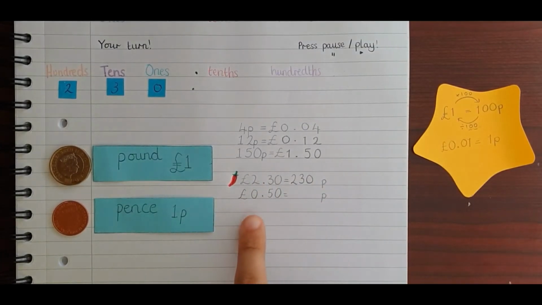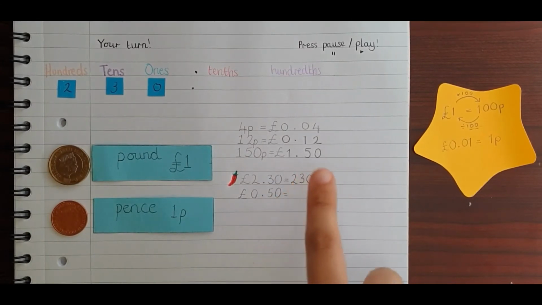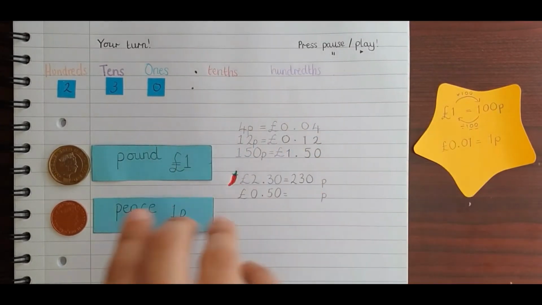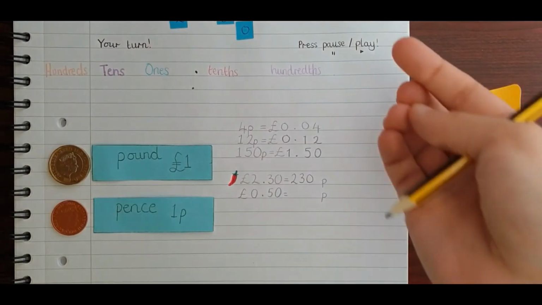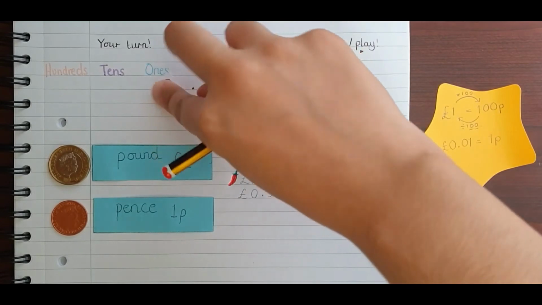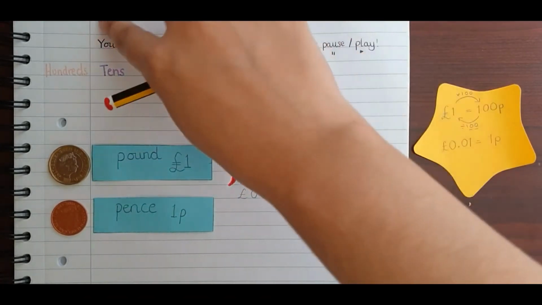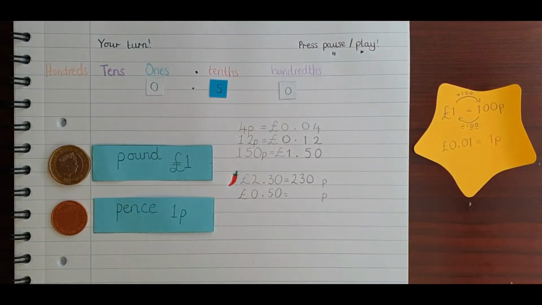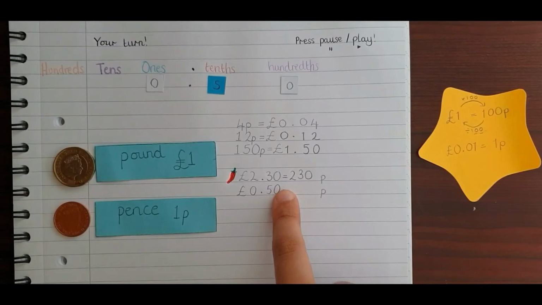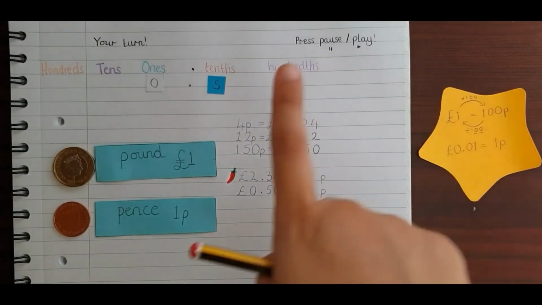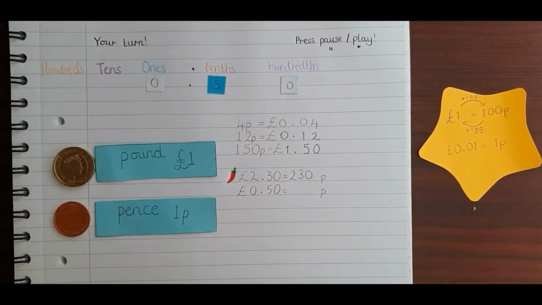And let's have a look at the next one. £0.50 from pounds into pence. So again, we need to make it first and then we're going to multiply it. So let's move these 3 out of the way and let's get some of our amounts. So we've got quite a few placeholders here. We've got a 0 in the ones, our 5 in the tenths, and another 0 in the hundredths. So again, we've got £0.50 and we need to turn it from pounds into pence, which means we need to multiply it by 100, moving all of these digits 2 places to the left.